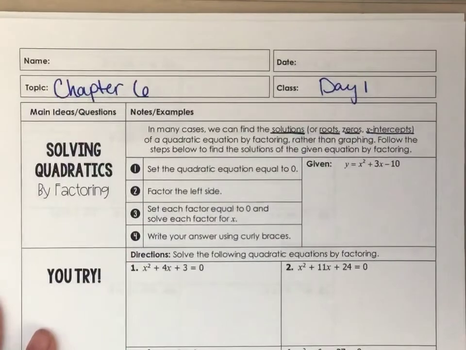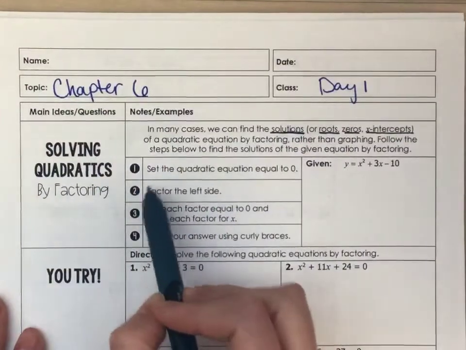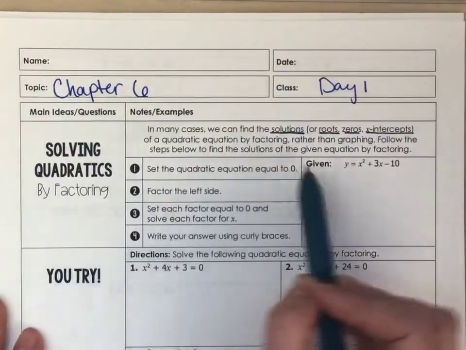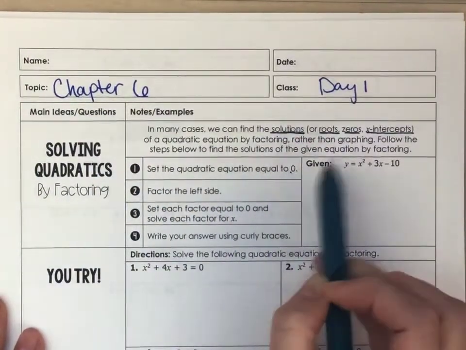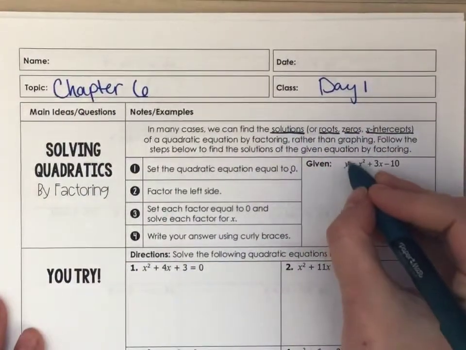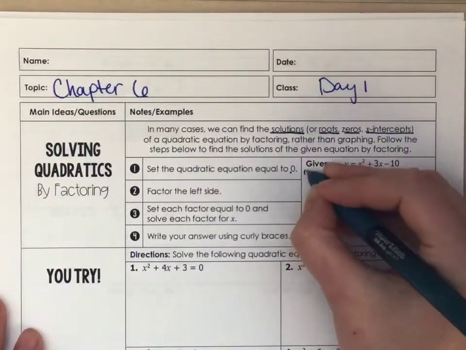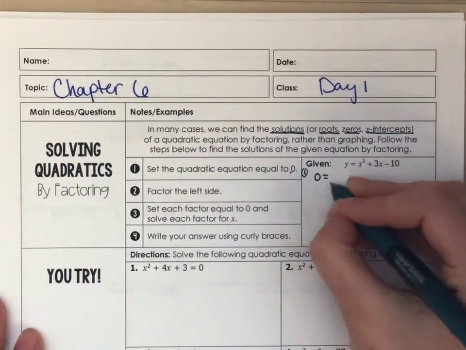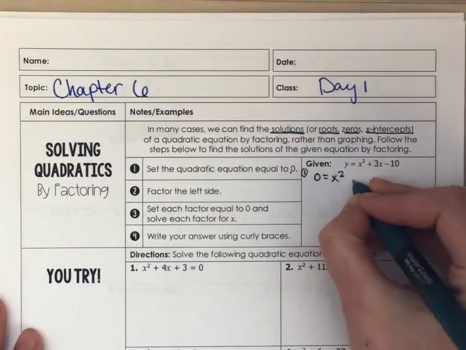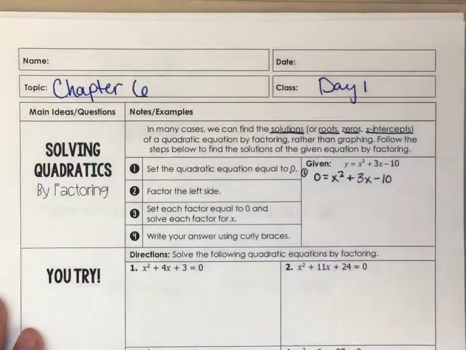So I'll go through that example first, and then I'm going to hop to the back side here and do one that's on the back. So first thing we want to do is make sure that we set our equation equal to 0. So we want all of our terms on one side of our equation, and this y right here will get switched over to 0. So first step, change y out for 0. So I've got 0 equals x squared plus 3x minus 10.